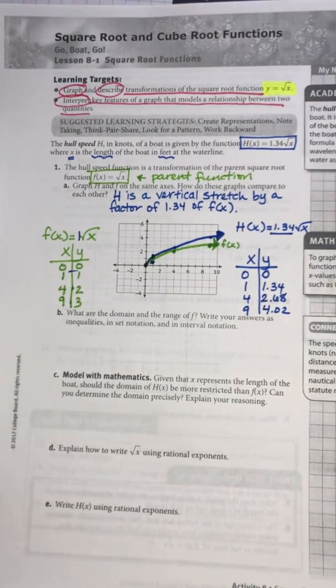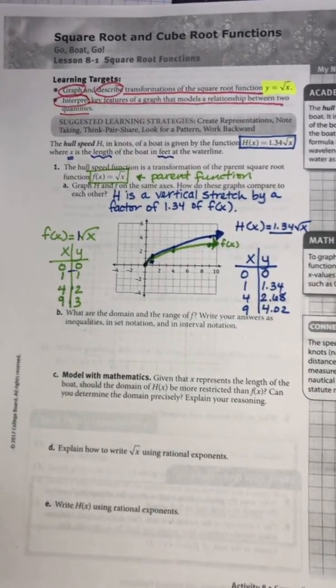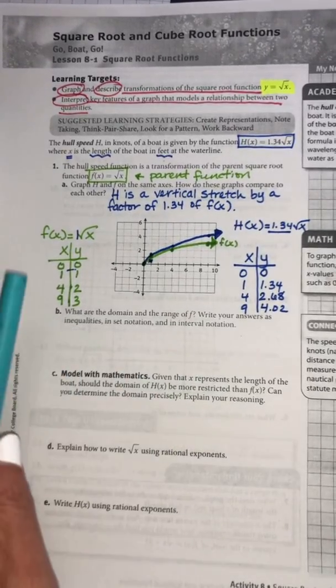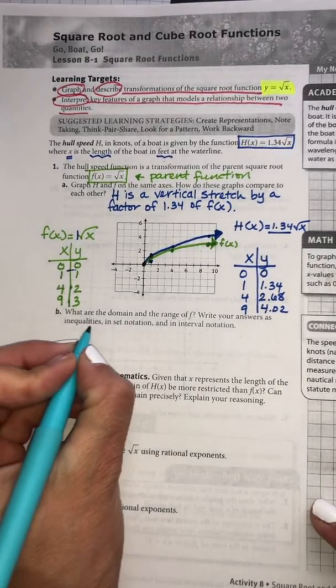All right. So letter B, it says, what are the domain and range of f? So I hope domain and range is getting a little bit better. I saw some comments on that IXL assignment, and a lot of you were saying how easy it was. So what are the domain and range of f? So that's just the parent function. It says to write your answers as inequalities.